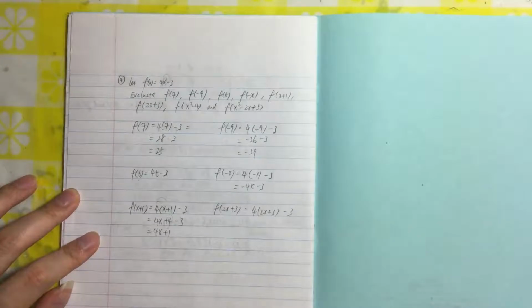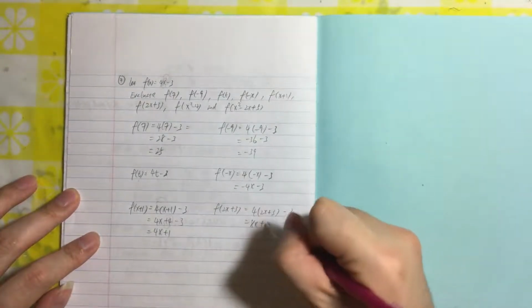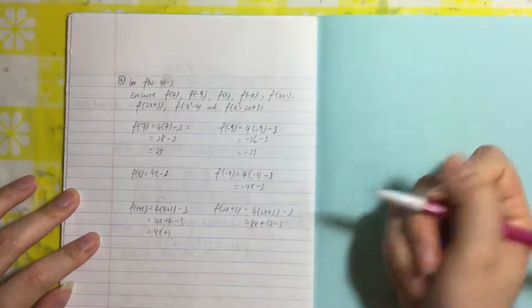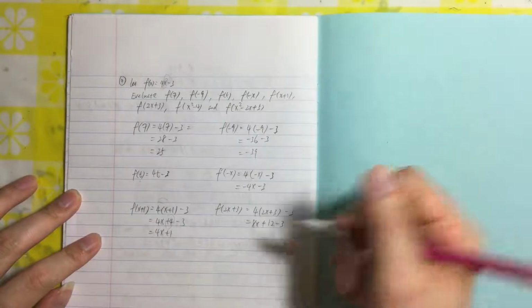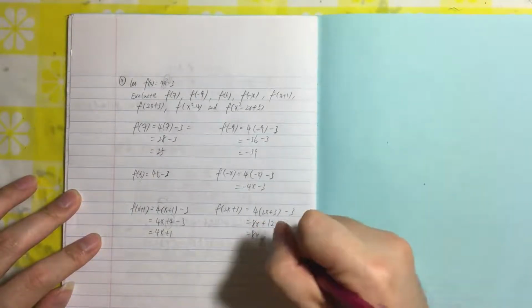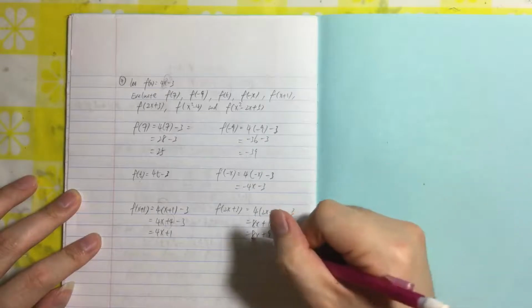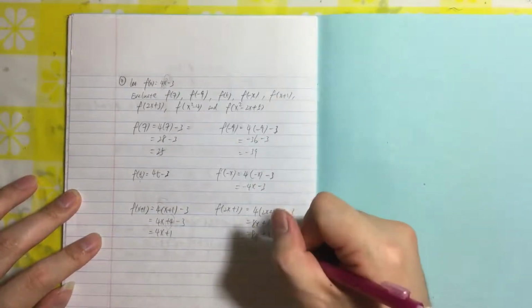If I distribute 4, I get 8x plus 12 minus 3. Then I can combine like terms. 12 and number 3 are like terms. 12 minus 3 is 9. So I get 8x plus 9, which means f of 2x plus 3 is 8x plus 9.